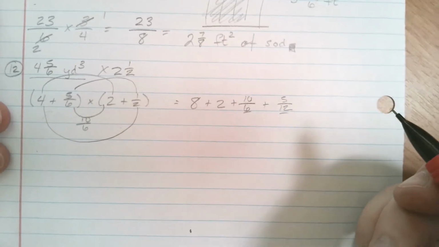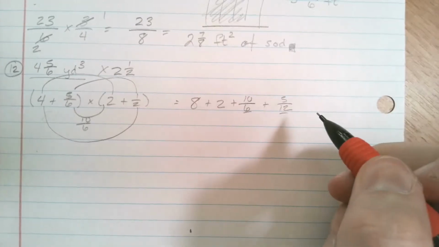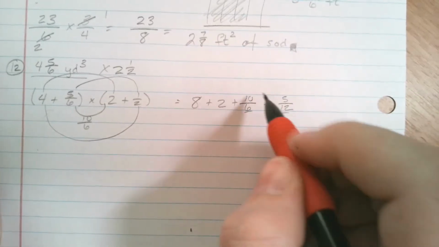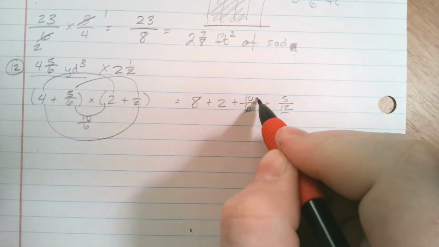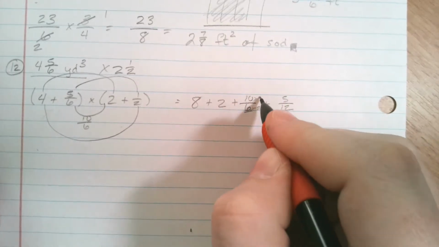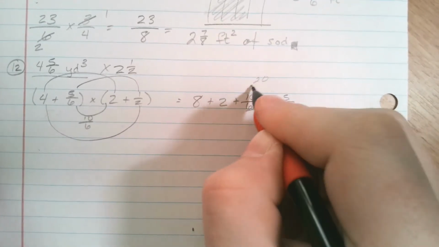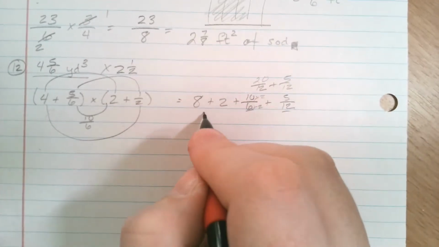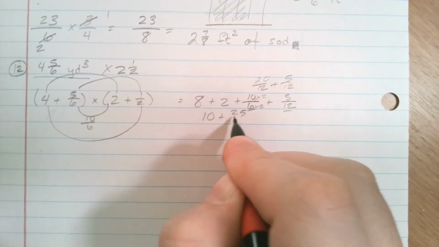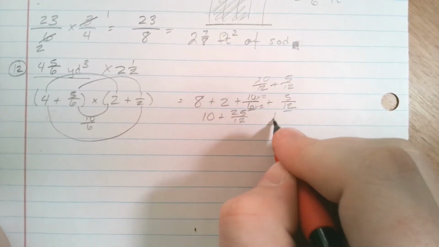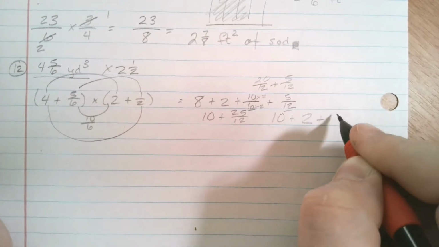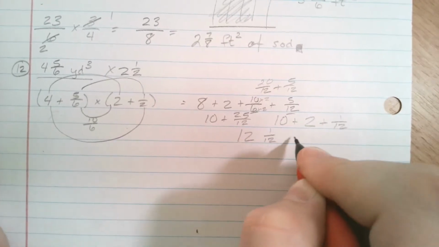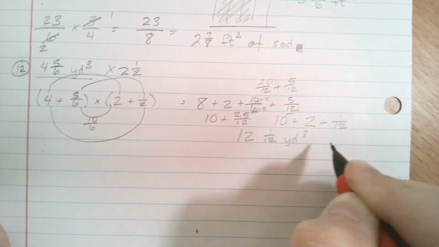We'll go back over later how to add, but you need the same denominator in order to add. So to make 6 into 12, you multiply it by 2, and what you do to the bottom, you do to the top. So you'll have 20 twelfths plus 5 twelfths. So 8 plus 2 is 10, plus 25 twelfths. 12 can fit into 25 2 times, leaving 1. So that should leave you with 12 and 1/12 cubic yards of concrete.